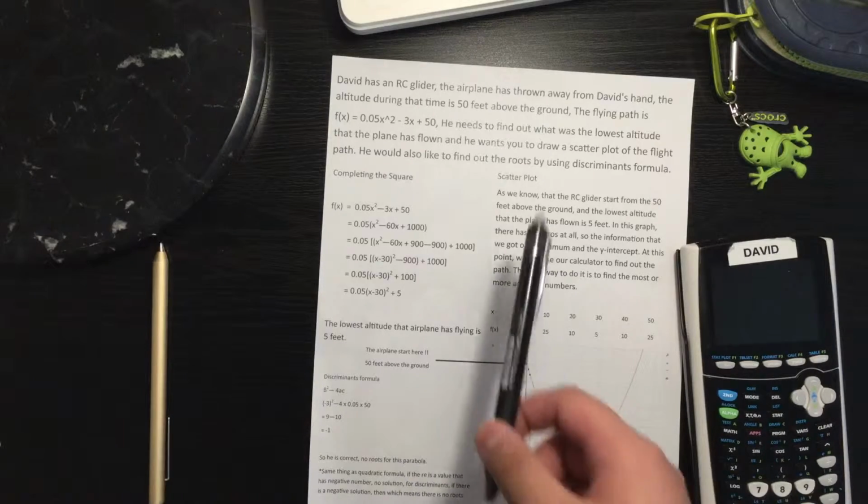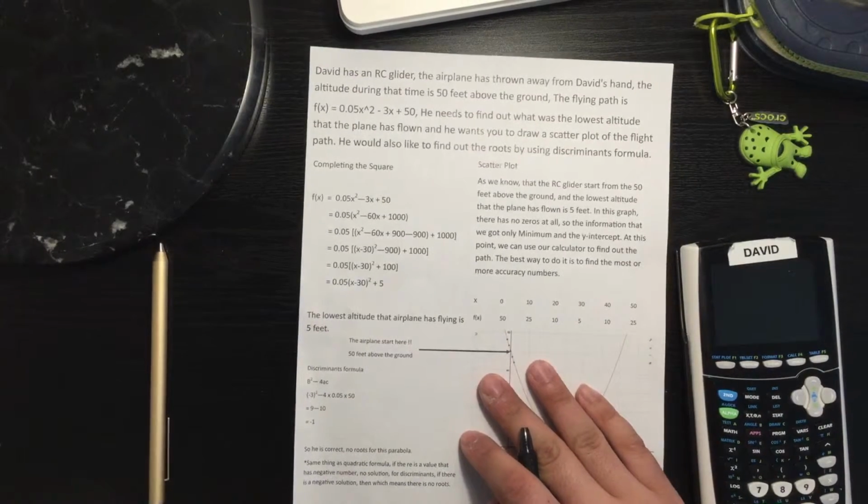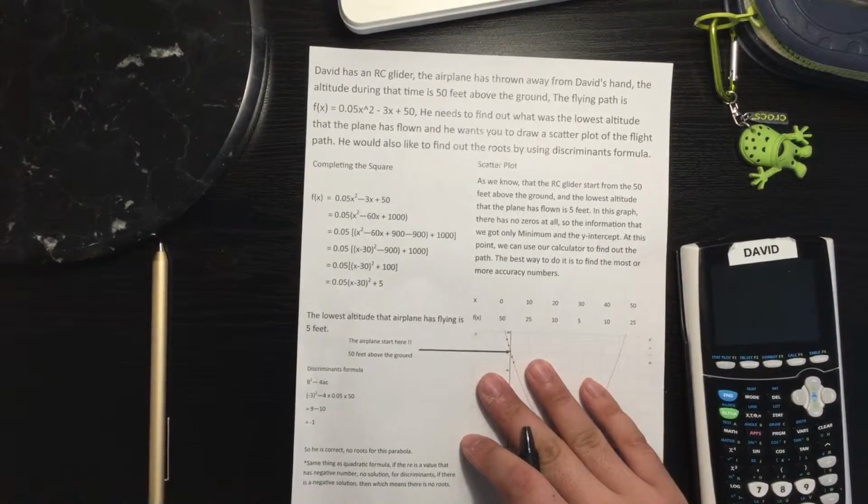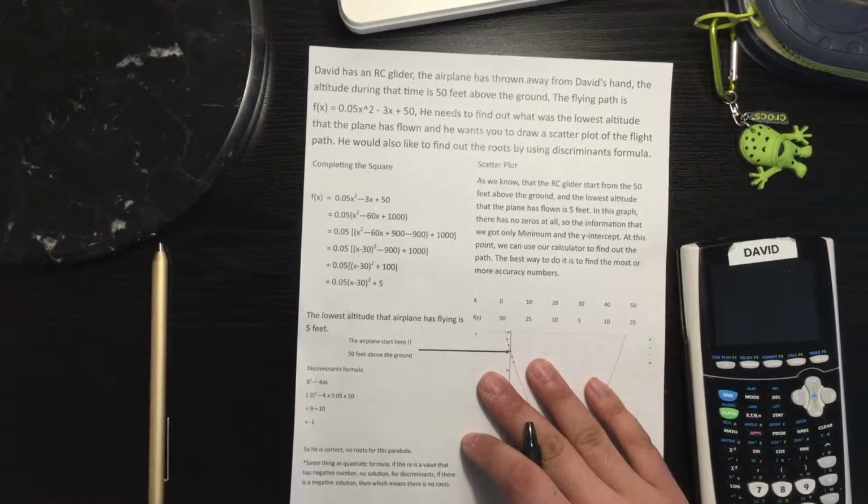So let's start with the question. I'm going to read a question for you. David has a glider. The airplane is thrown away from David's hand. The altitude during the time is 50 feet above ground. The flying path is f(x) equals 0.05x squared minus 3x plus 50.